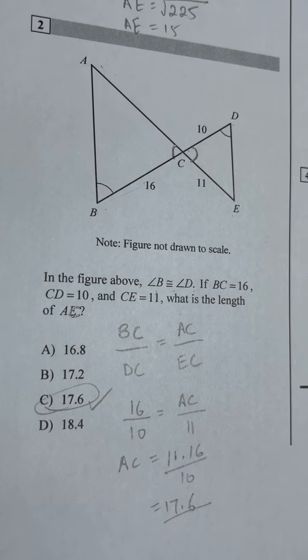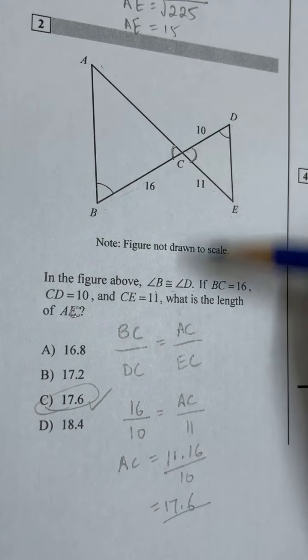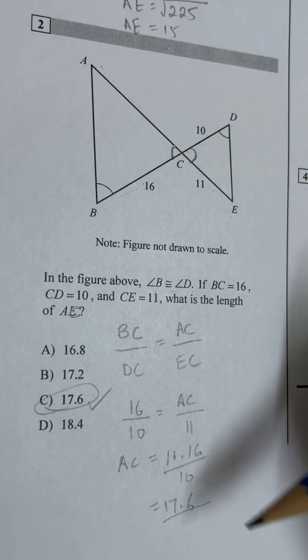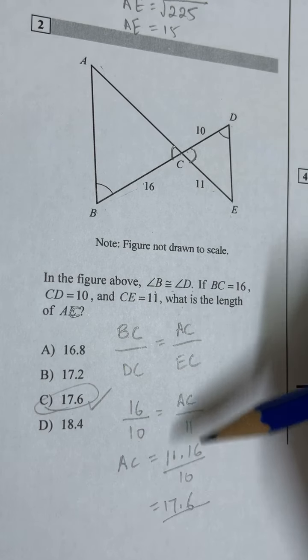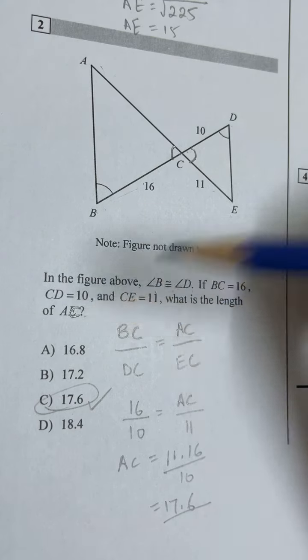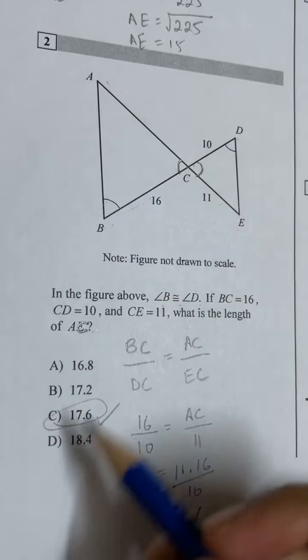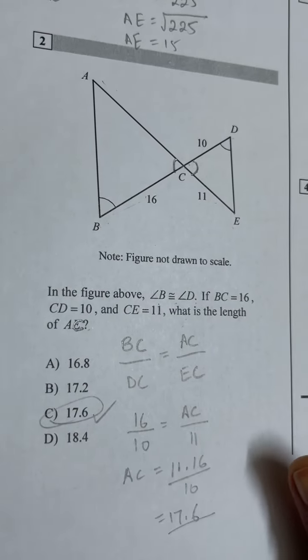17.6. Okay. If they literally wanted AE, then you could add up the lengths, that is 11 plus 17.6, which gives you 28.6. But there's no such option because the question is AC. You have to find the length of AC. That's 17.6. Okay, let's move on to another question.